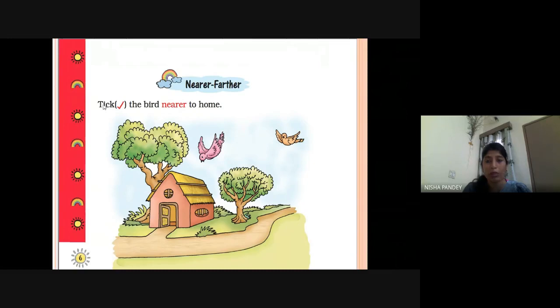One is brown color or orange color, you can say, and one is purple color. Yes, the purple color bird is close to the home, and we can say it is nearer to the home. And this bird is away from home, so it is not nearer, it is farther.